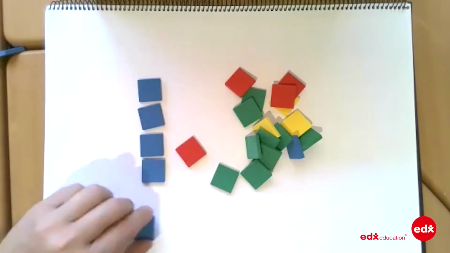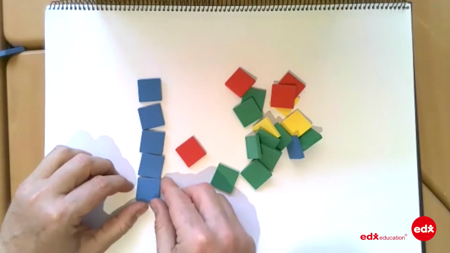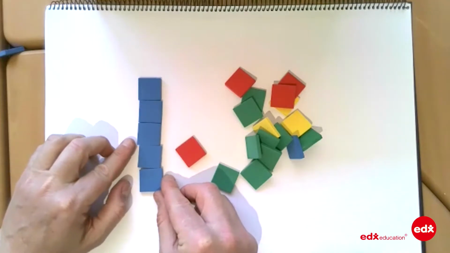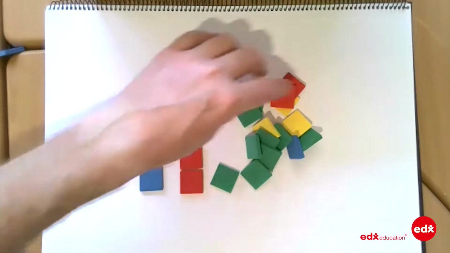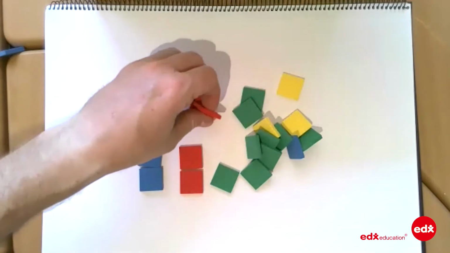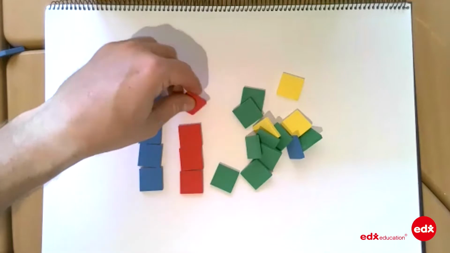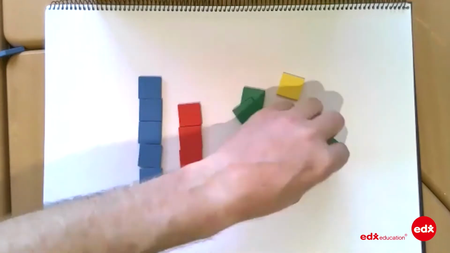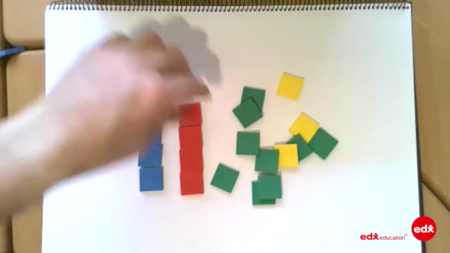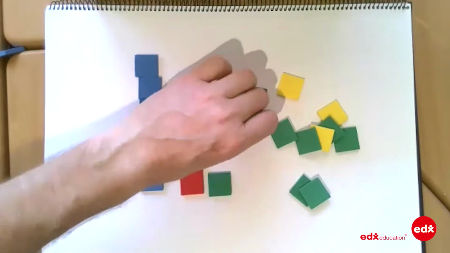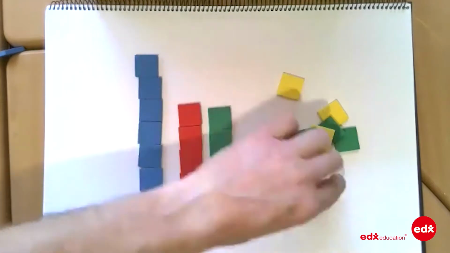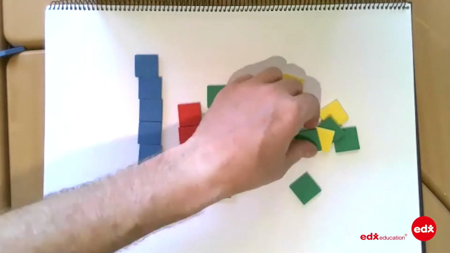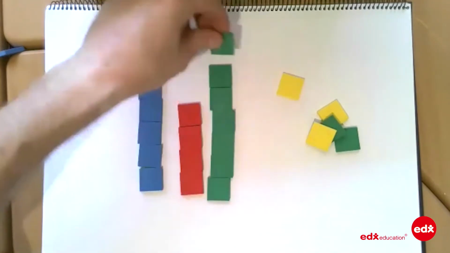I'm putting all the blue ones together, and as long as I keep them the same distance apart, we'll start to build a graph, and I might put the red ones here. And as you can start to see, at this point here, what we're building is a graph. Pretty simple idea. And oh, there's another blue one. And we might put the green ones here. And you can start to see that it turned out that I collected more green, looks like more green than anything else. And you start to see how a graph builds up.